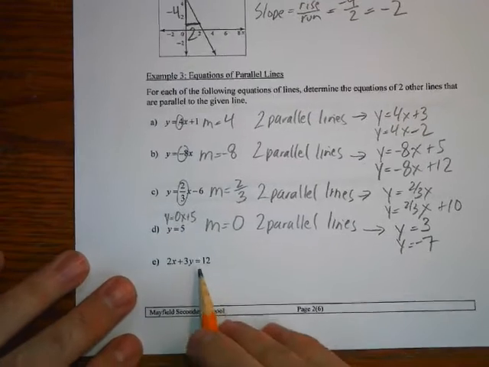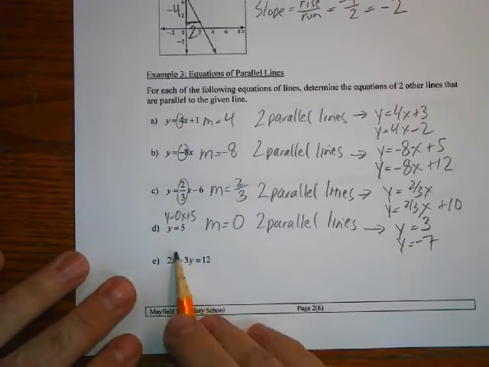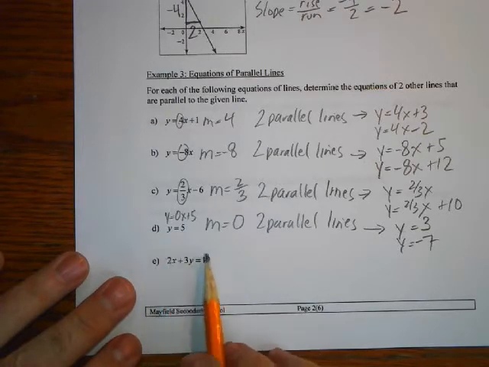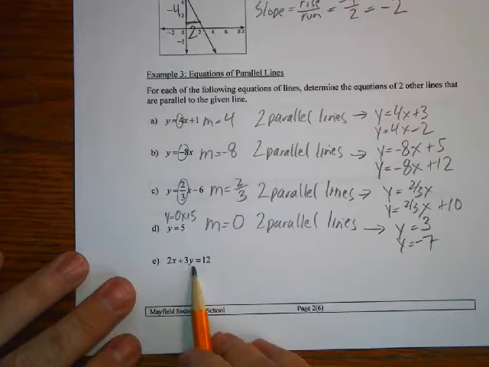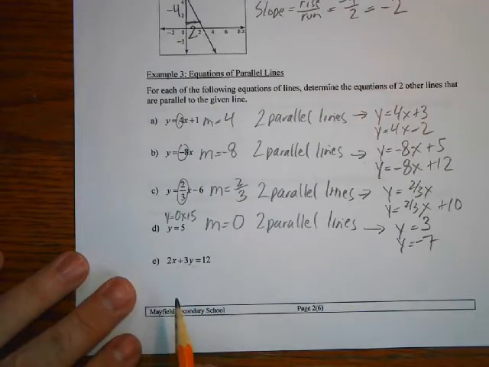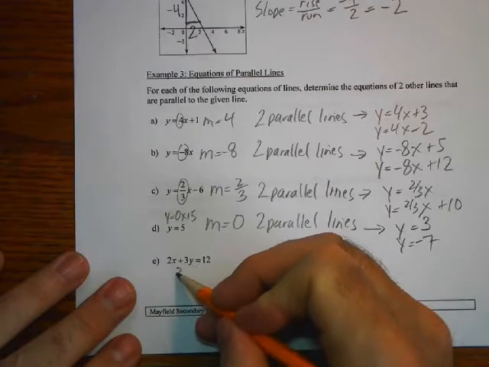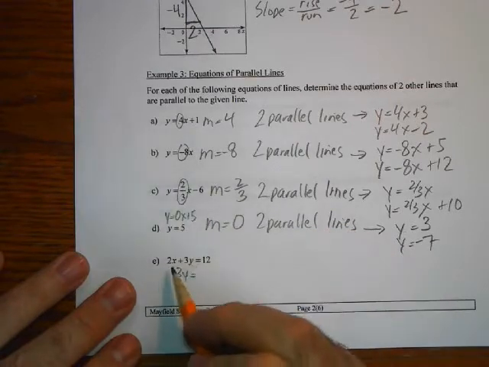Okay, the last one here, this is going to be a little bit of work because this is not written in slope y-intercept form. You can tell that very easily by the fact it's not y equals something. So we're going to have to rearrange this so that we get it looking like that. So we're not actually changing the line, we're just changing the way the equation looks. So the first thing I'm going to do, I want to subtract 2x. I want to eventually just have the y here. So I'm going to subtract 2x from both sides.